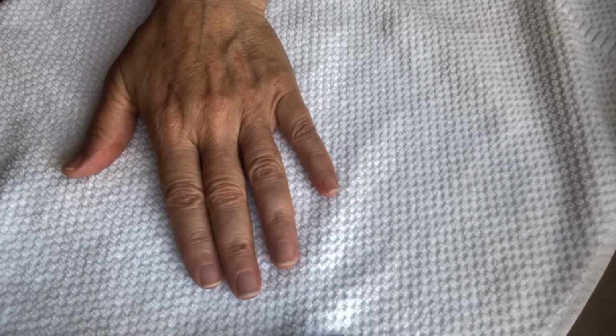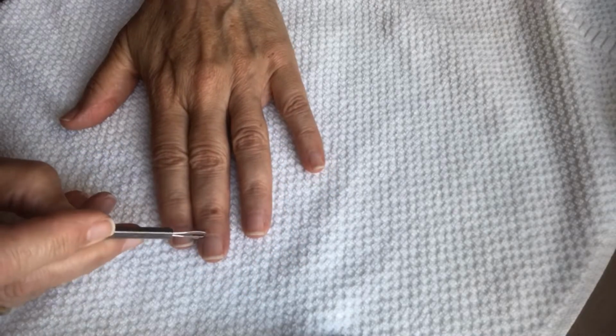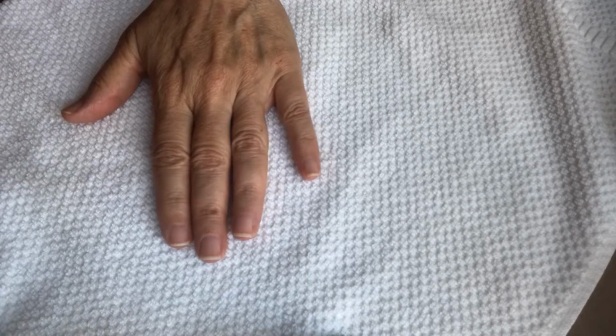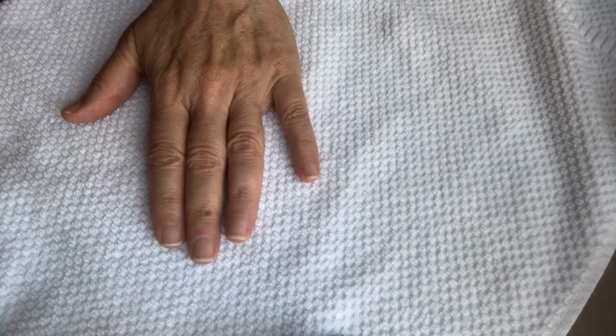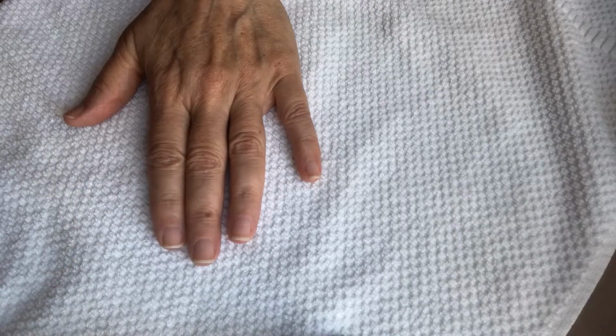So today I'm going to talk about something slightly controversial: the skin that we see here. Some people call it cuticles, some people call it eponychium. I'm going to talk a little more about the definition, and why you should or should not cut this simple skin that surrounds the nail plate.